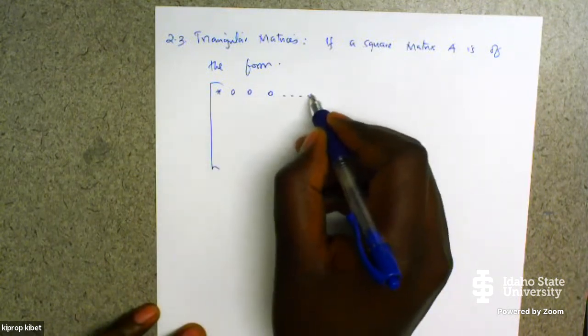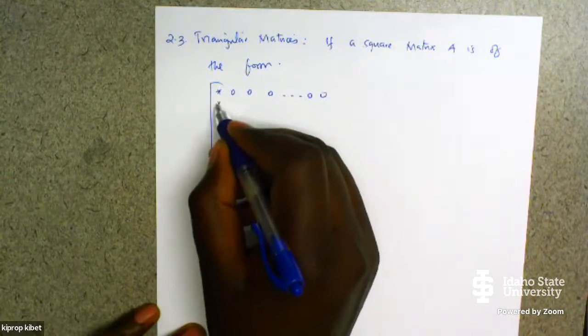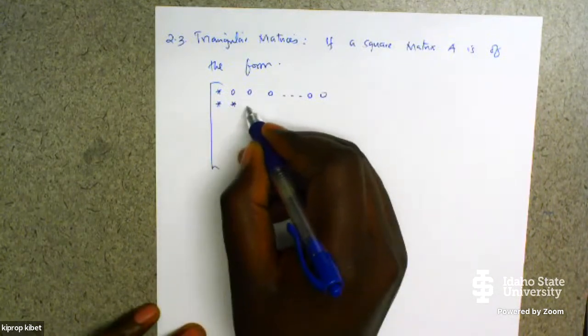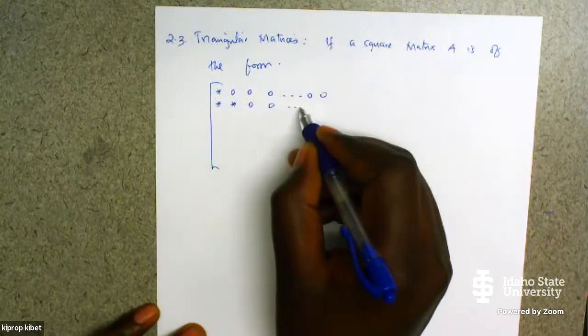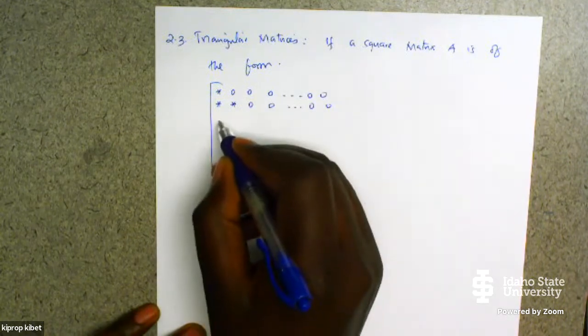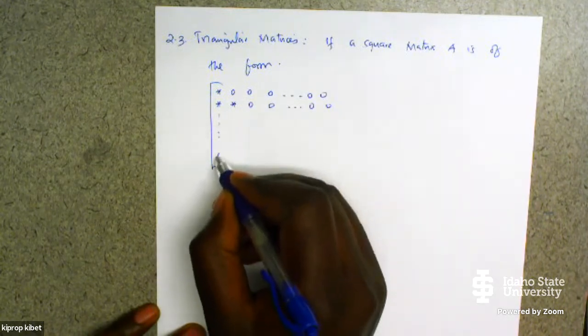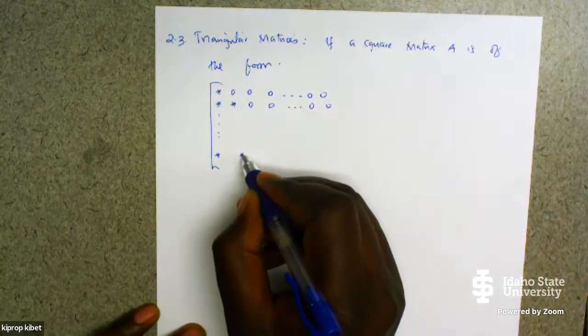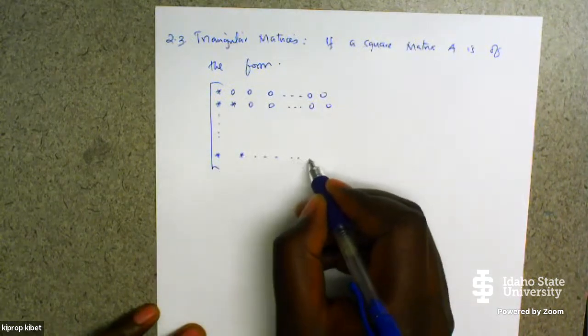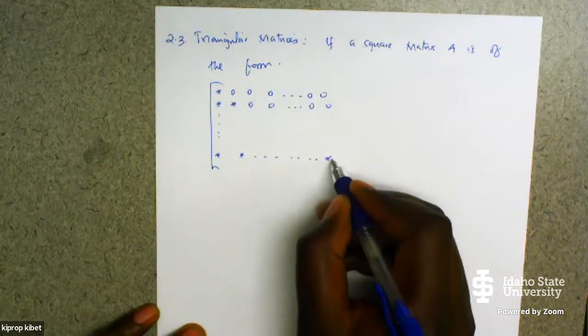You continue like that, 0, 0. Another star here, then another star there, 0, 0, 0. Continue like that, star, star, until the last one here is a star there.